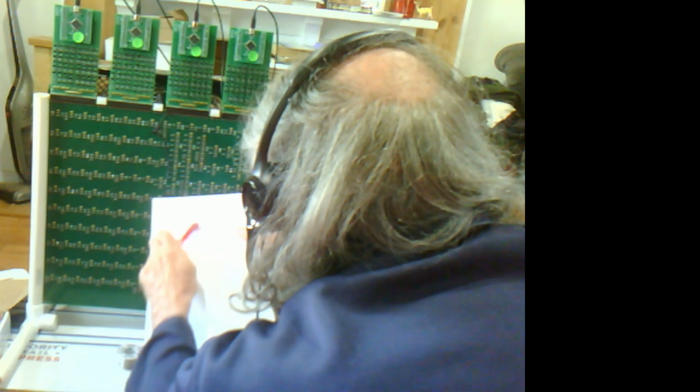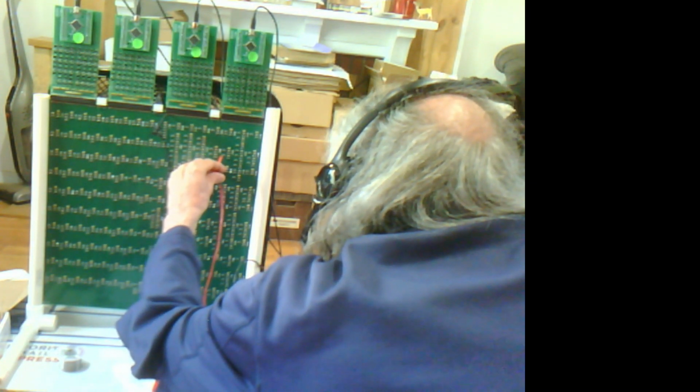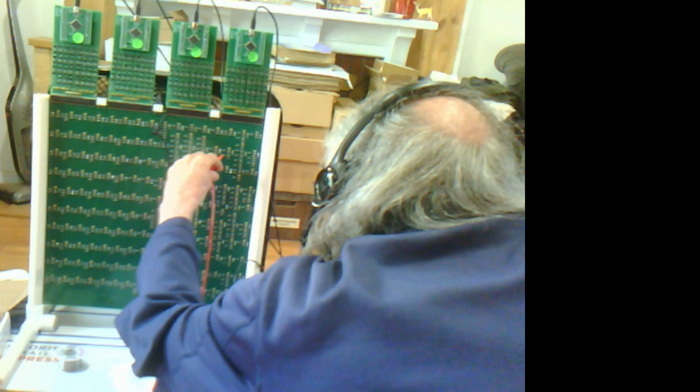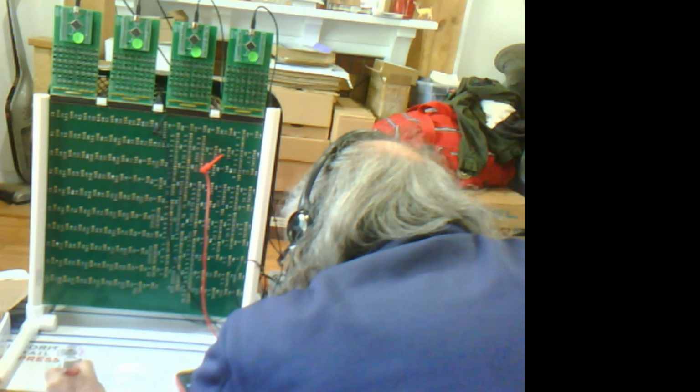And now we'll measure these two OR terms and see what voltage we got for those. J92, we'll measure the first one, and we got plus 3.7, so that's a good strong 1. And we'll measure the other one. What do we got there? We have minus 8.6. So that's a good strong 0.